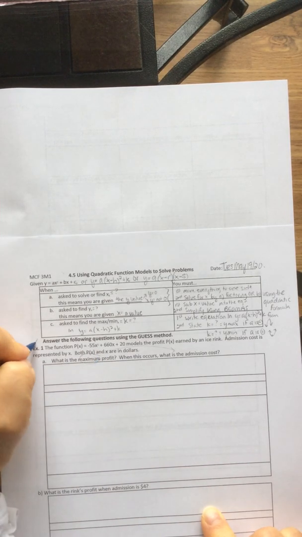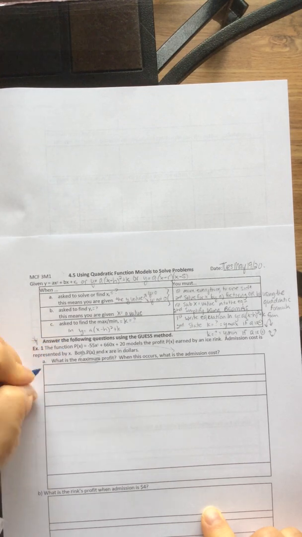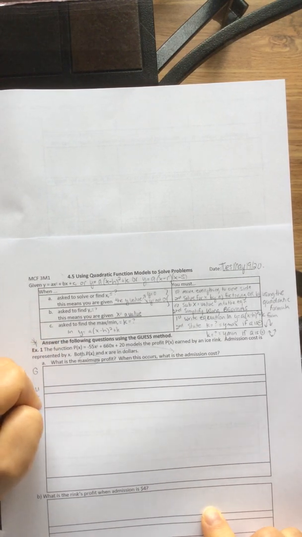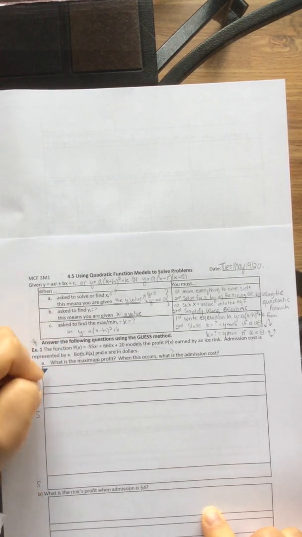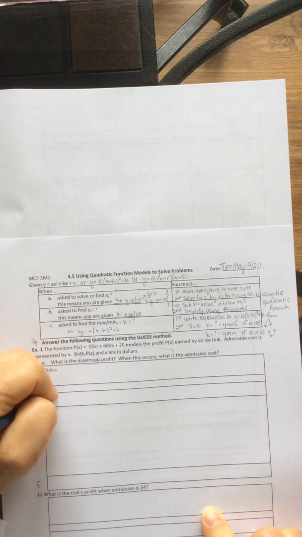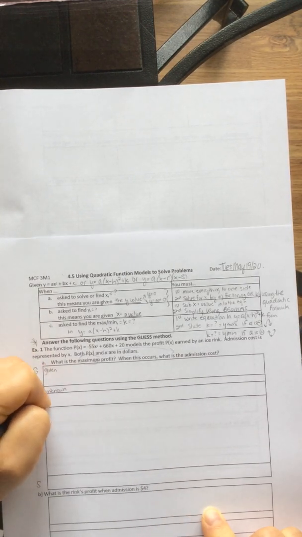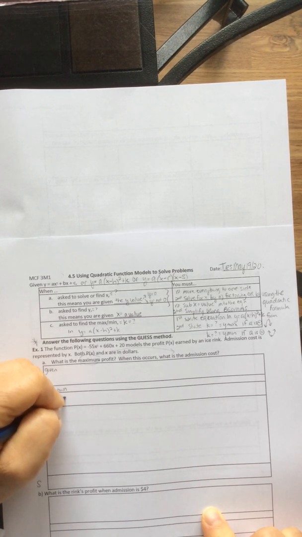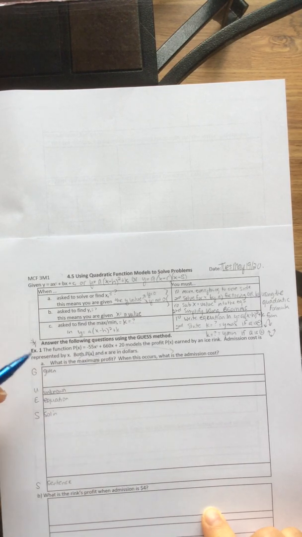Okay, and we're going to answer these using the GUESS method. GUESS: what's been given, what's the unknown, what's the equation, what's the solution, and what's the sentence. Even if you don't like word problems, or you haven't found word problems to be overly successful, you use the GUESS method and it gets you started.